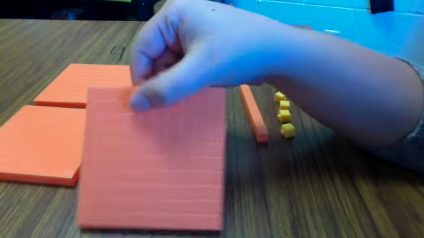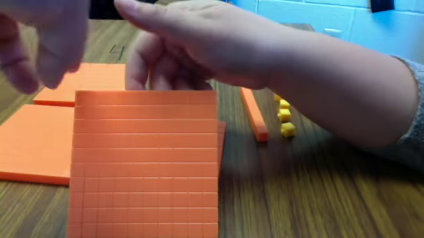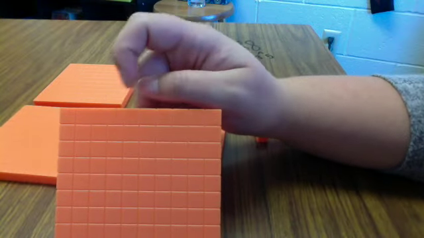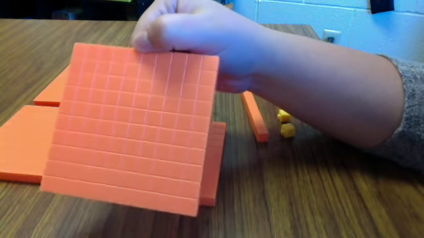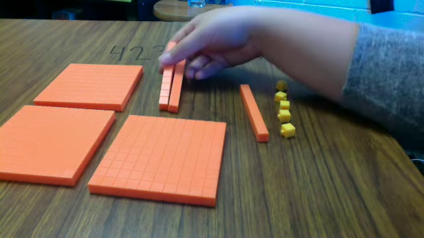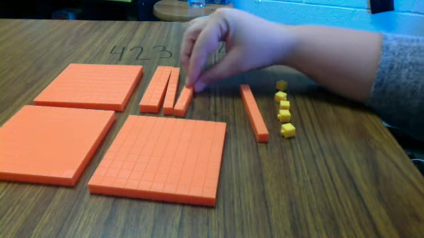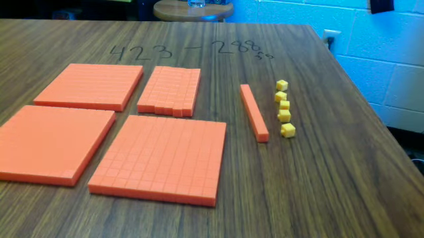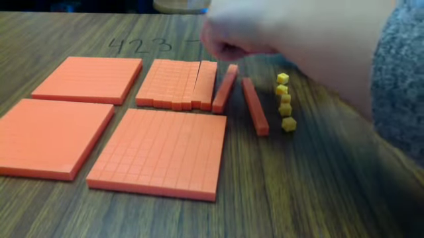So how many tens make up 100? If I count, I can see that there's 10 across, so 1, 2, 3, 4, 5, 6, 7, 8, 9, 10. So yes, 10 tens make 100. So that's what we're going to do. If I could break that apart into my sticks of 10. So far I have 40, and now I have 60, and now I have 80, and now I have 100.